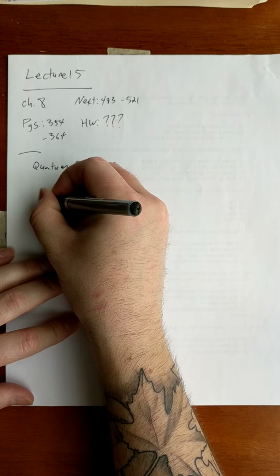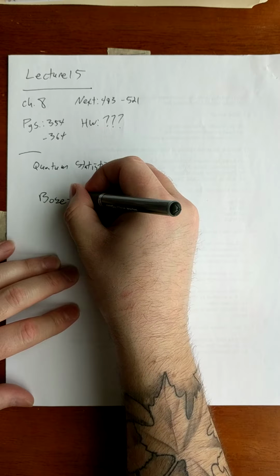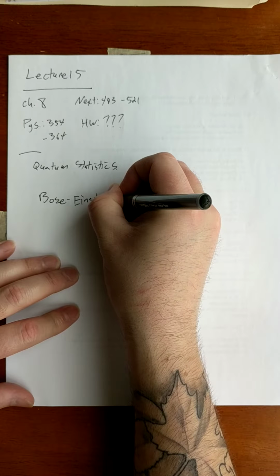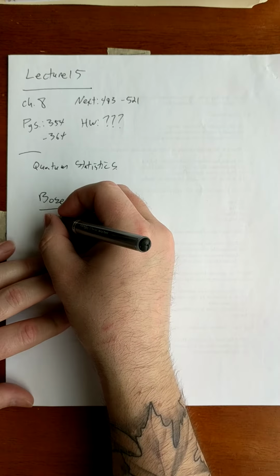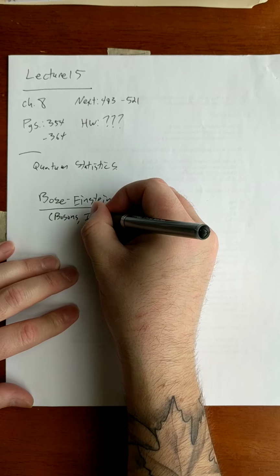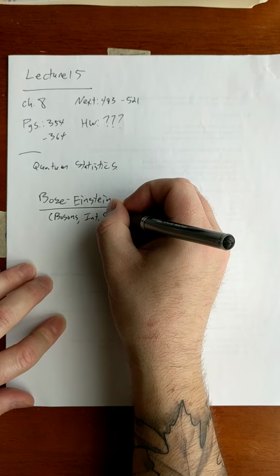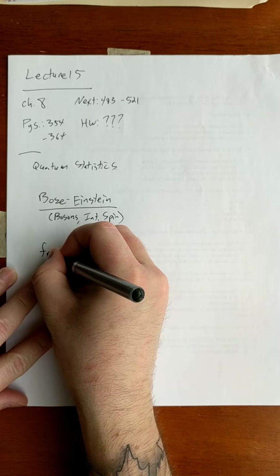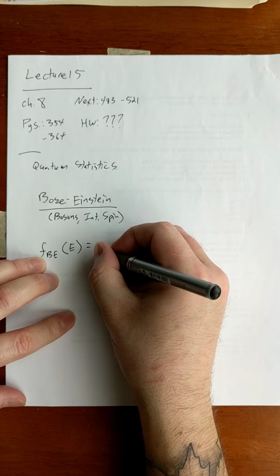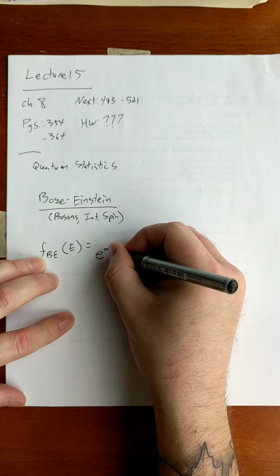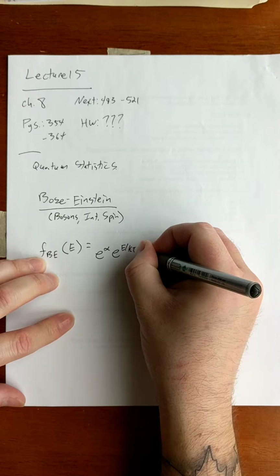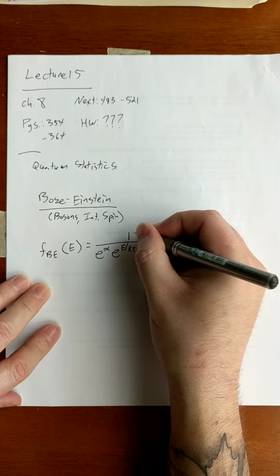So to remind you, we have the Bose-Einstein distribution. This is for bosons, integer spin. It is given by f_BE as a function of the energy E: e^(-alpha), the normalization, over e^(E/kT) minus 1.